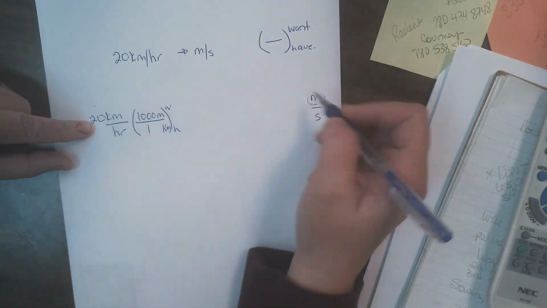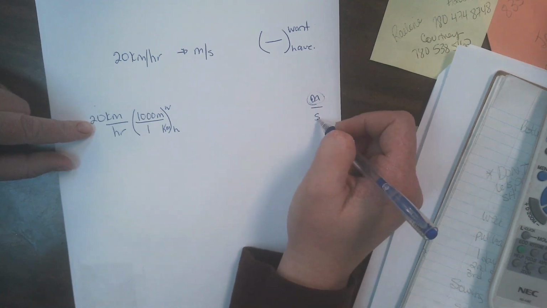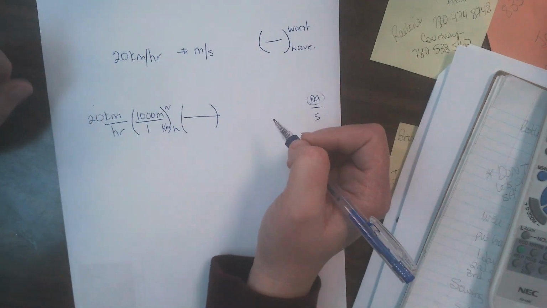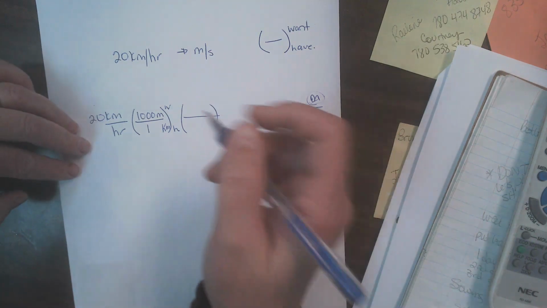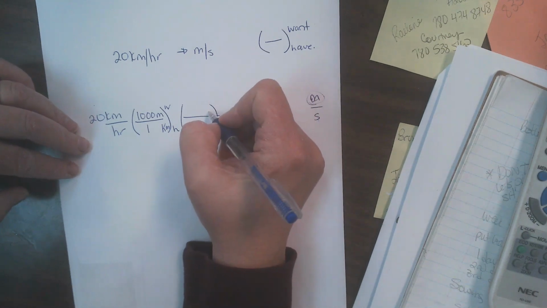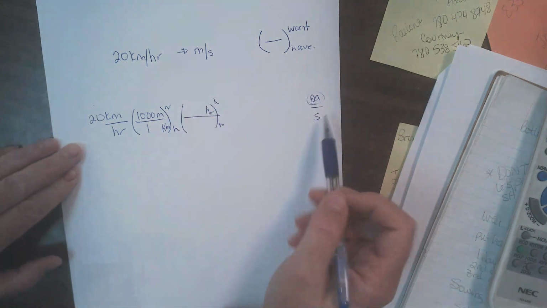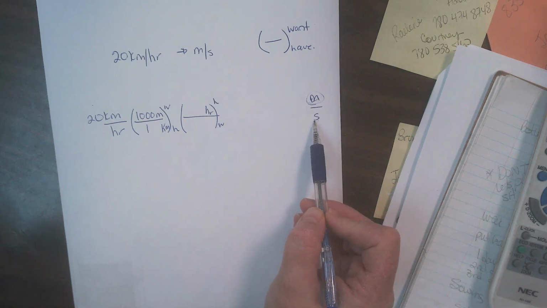So now that I've got meters in the numerator, I need seconds in the bottom. So let's work on hour. And we're going to do it in 2 steps, but you're going to get to a point where you're going to know 1 step. If I have an hour, I have and I want. My want is on the bottom because I need my time in the bottom. It's not set in stone where your want and your have go. You put it where you need it to be, and then you work accordingly.